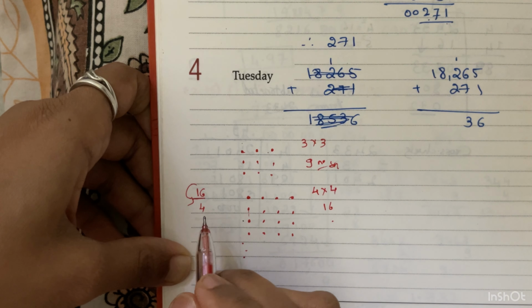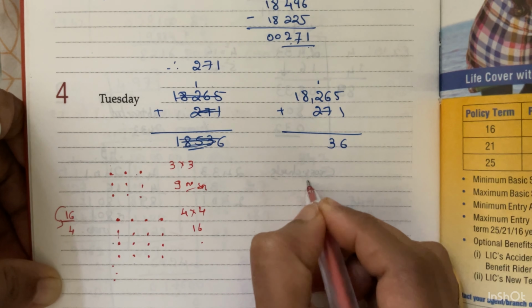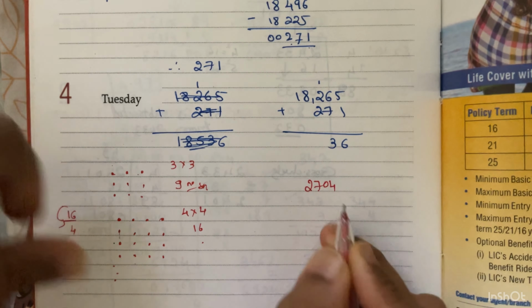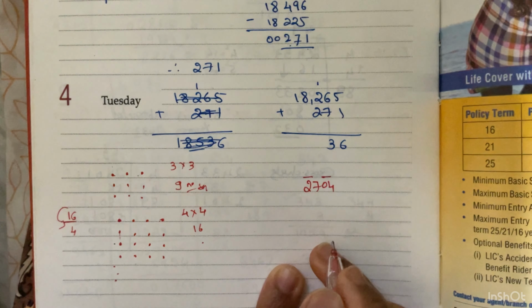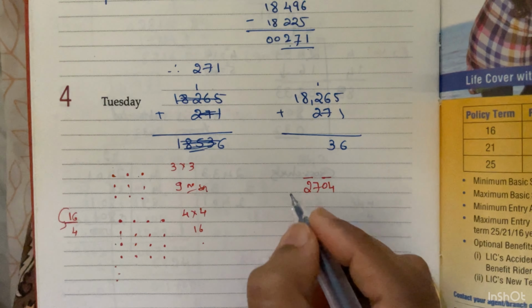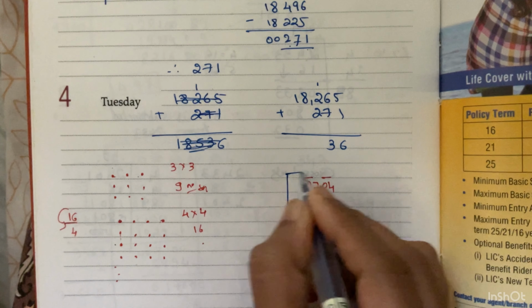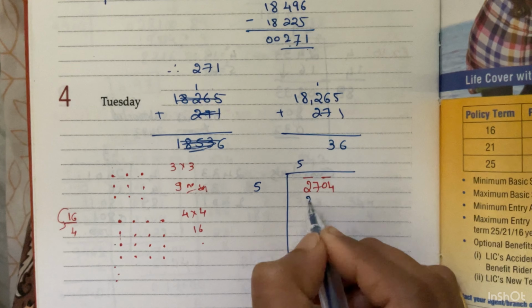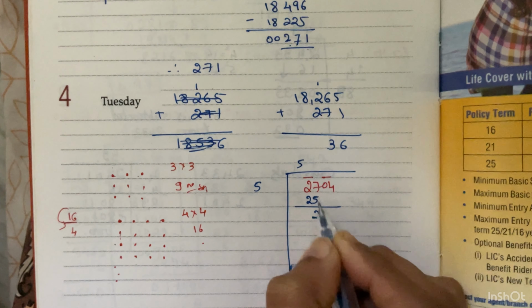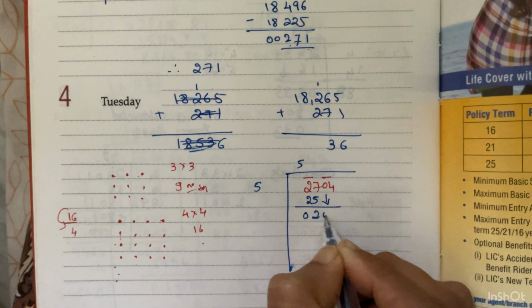So in that question also we have a total of 2704 seats. Now for this also we need to find the square root, and I'm choosing the short division method. The first pair is 27. Now let me take the perfect square nearest to that: 5 5 is 25. 27 minus 25 is left with 2. Then 2 minus 2 is 0. Let me take the 04 down.